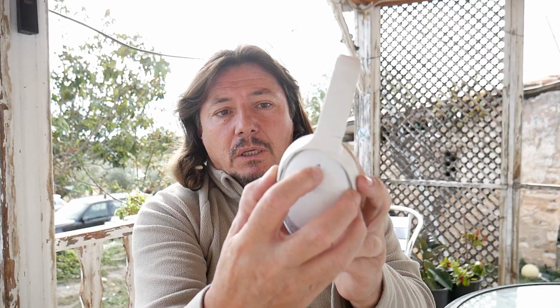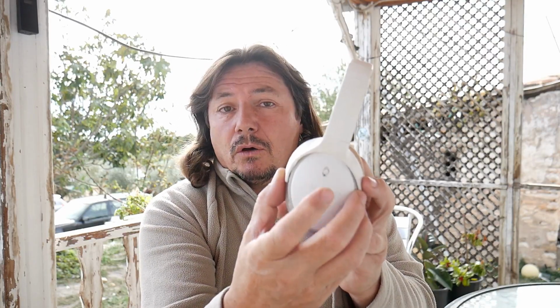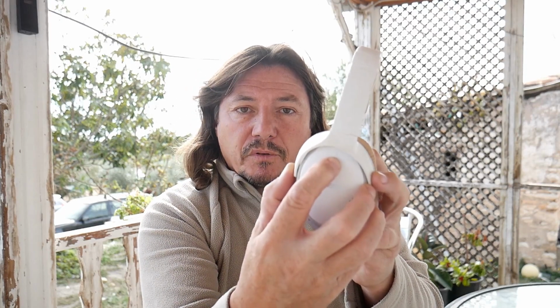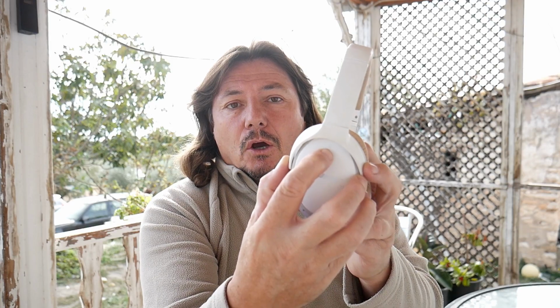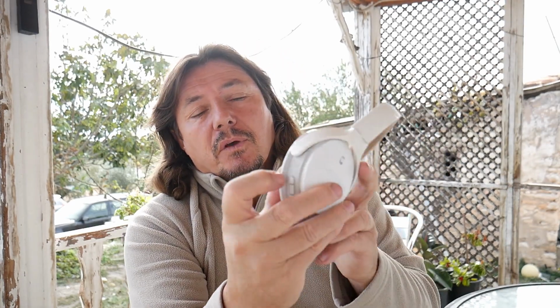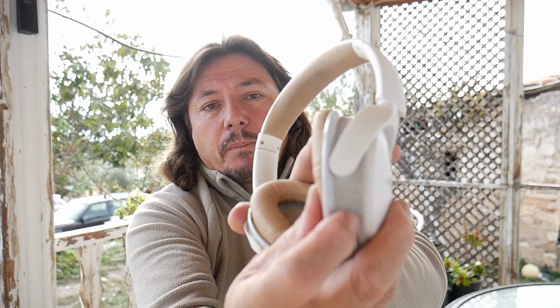Now what happens when we want to pair a telephone, or many telephones, on the headphone? Well, very easy. First, you see you've got the on-off button. You press it on, but you hold it on for a few seconds. Once it's done, you will have a little blue light that will appear here, that will be flashing. So that means it's pairing.